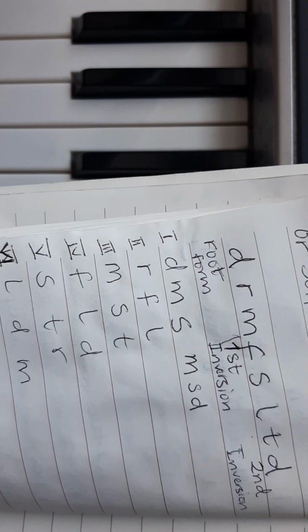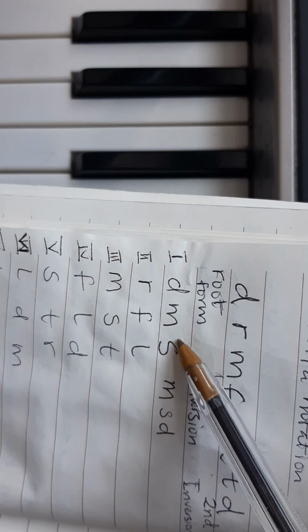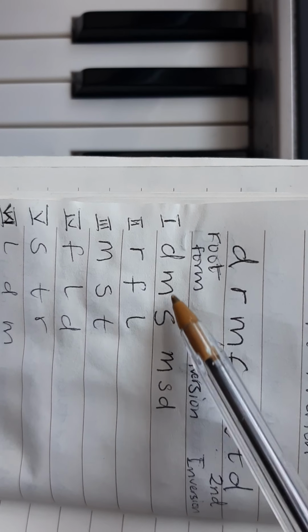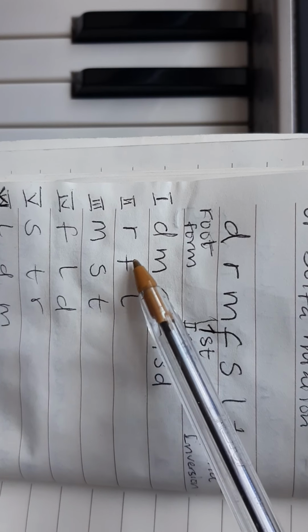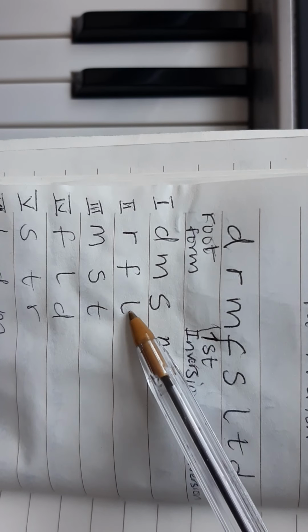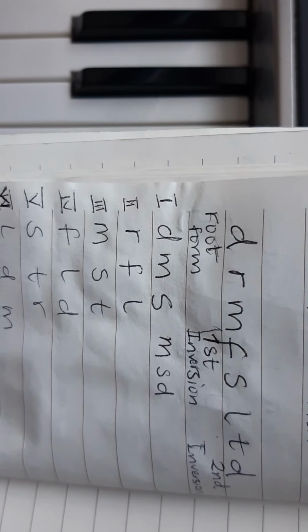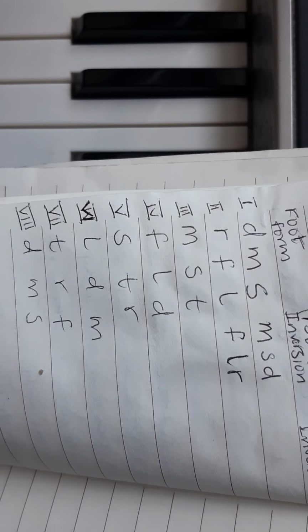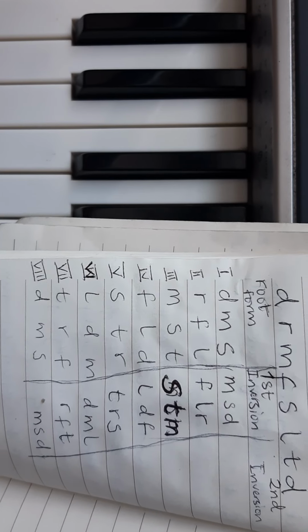Mi, so, do. Like this. Mi, so, do. So it basically has the same notes, but you're just switching up the arrangement. So you start this way, mi, so, and get back to do. Okay? Then for this one, it's going to be fa, la, re. Here. Do you see it? And then I'm just going to complete the rest of the scale. So this is what it looks like.